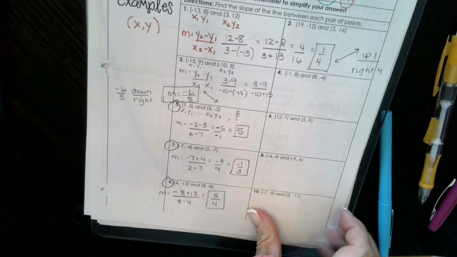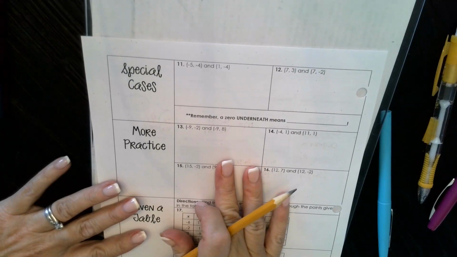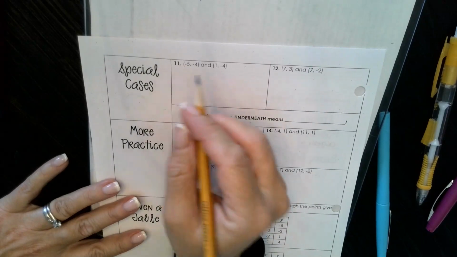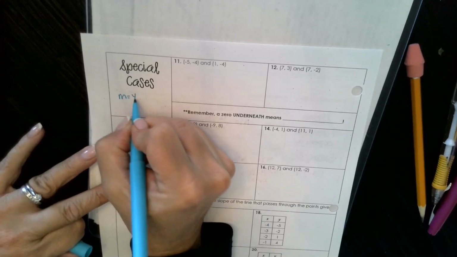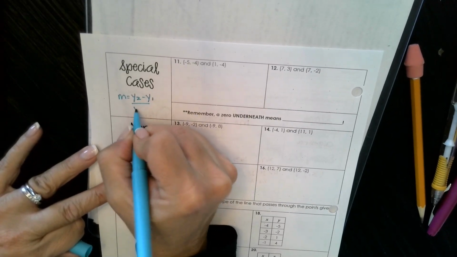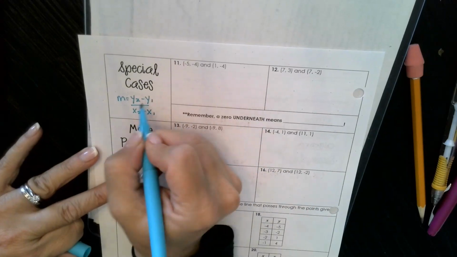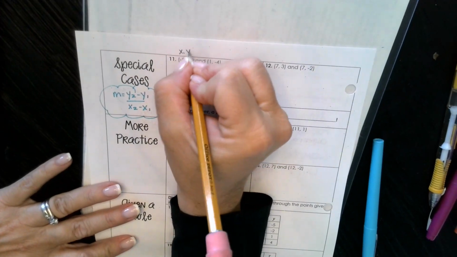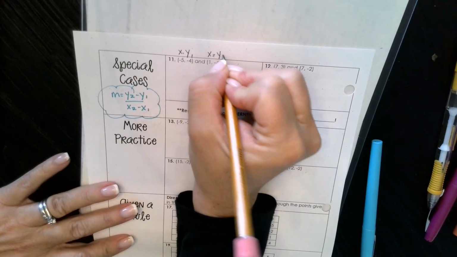All right, now, we have a couple of special cases. If we look at this over here on the other side, we have these two special cases. So let's do these together, and the process doesn't change. I'm going to write this over here because it's super important. m equals y2 minus y1 over x2 minus x1. So this is my slope formula. You've got to know that. Okay, so this is x1, y1, and this is x2, y2.